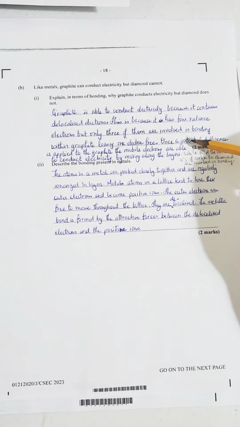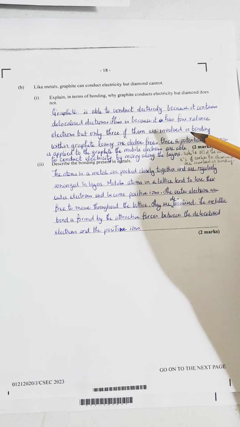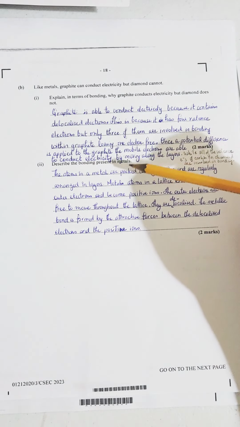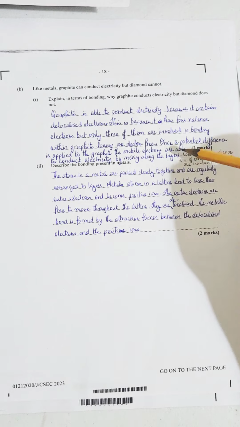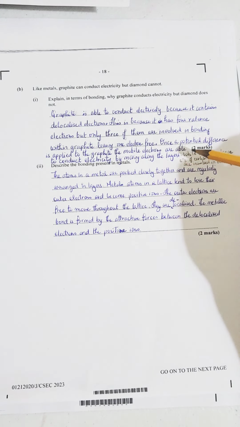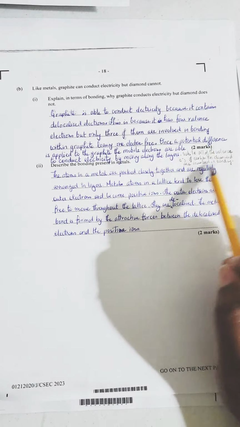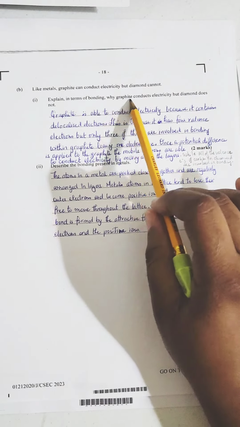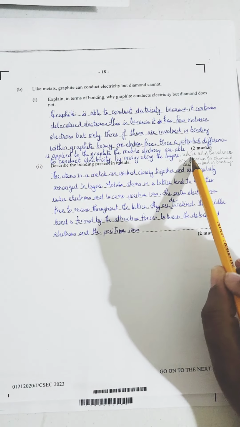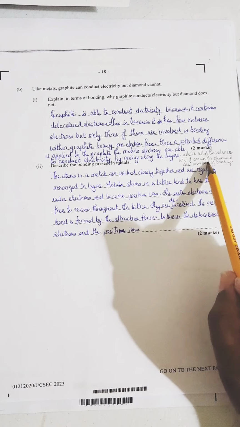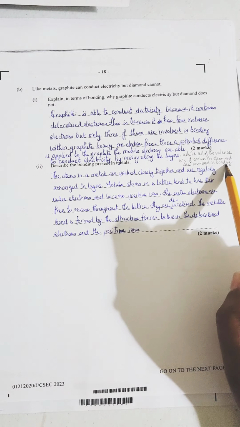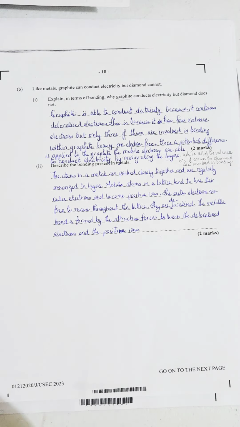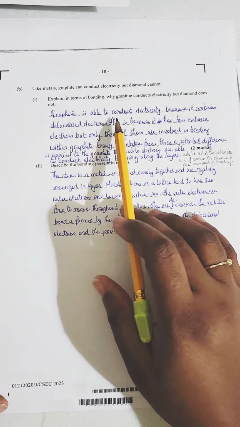Once a potential difference, as in once voltage, is applied to the graphite, the mobile electrons are able to conduct electricity by moving along the layers. And I put in a little addition here: whenever they ask you to compare 2 things, you need to talk about the other one. So I put it in here. It says, while all of the valence electrons of carbon in diamond are involved in bonding, that's why it is unable to conduct electricity, because all of its electrons are involved in bonding, unlike graphite.